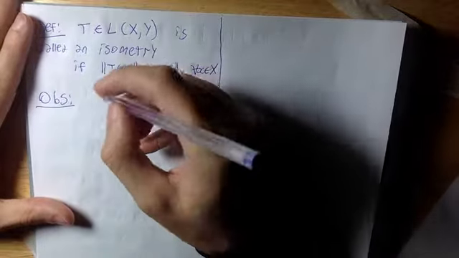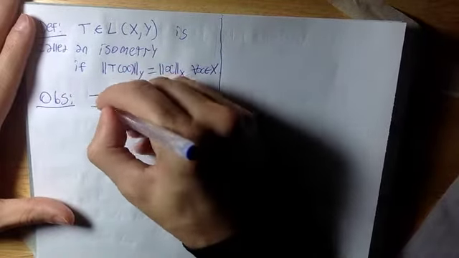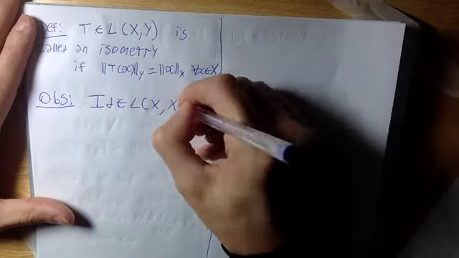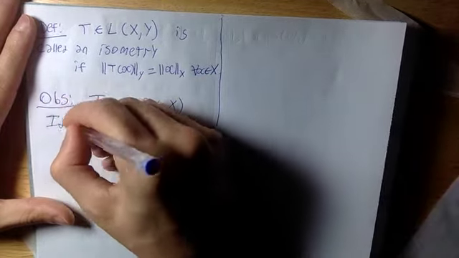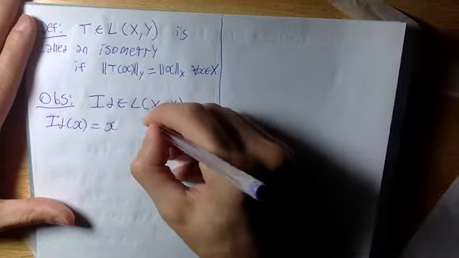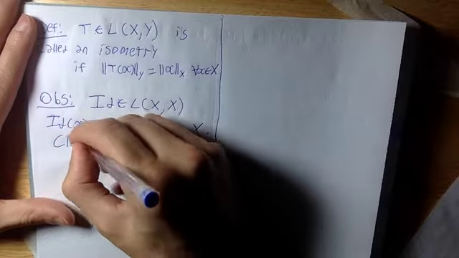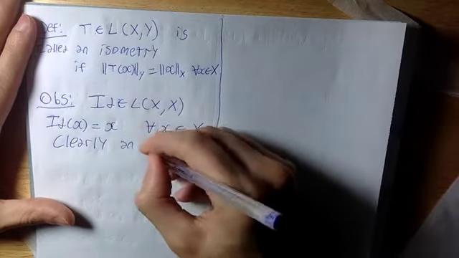So in particular, let's look at an observation that's done in the book. If we consider the identity, which is a linear operator from X to X, so the identity of x is just equal to x for every x in X, this is clearly an isometry.